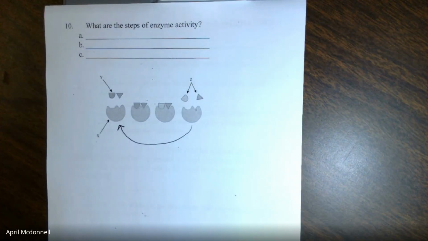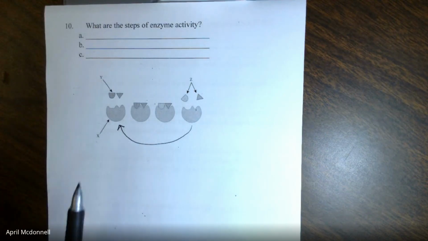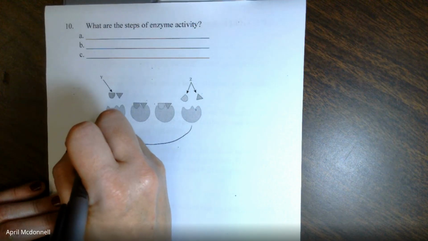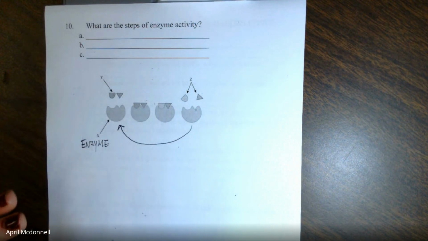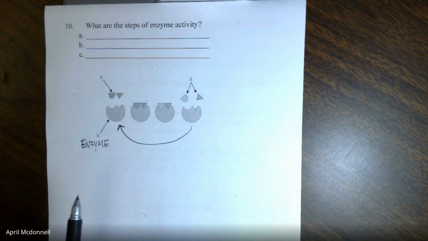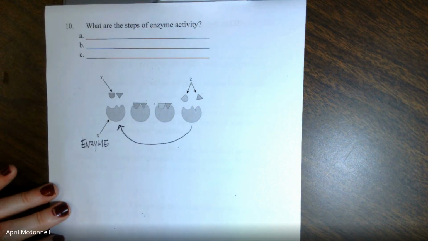The next thing that we will do is talk about the steps of enzyme activity very briefly. I have a very basic diagram that I would like to explain. The first thing that we want to do is point out which substance is the enzyme. So this big guy right here is going to be the enzyme. Before we write down some notes, let's just talk about what it does, and then I will add the notes. So the enzyme, these are basically the steps involved in enzyme activity.